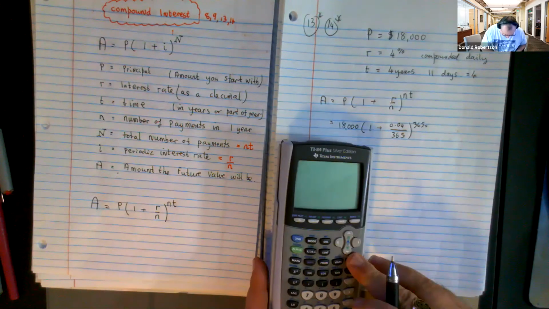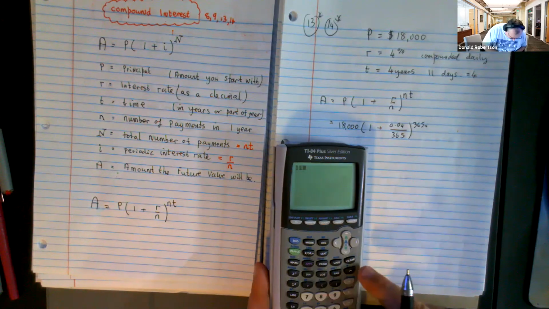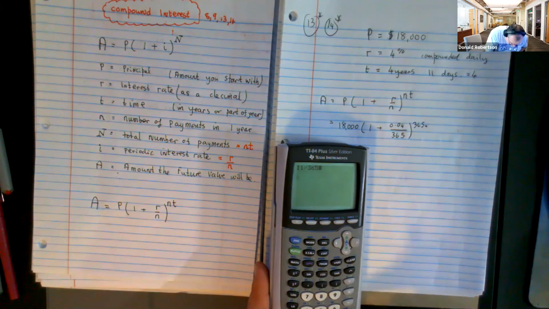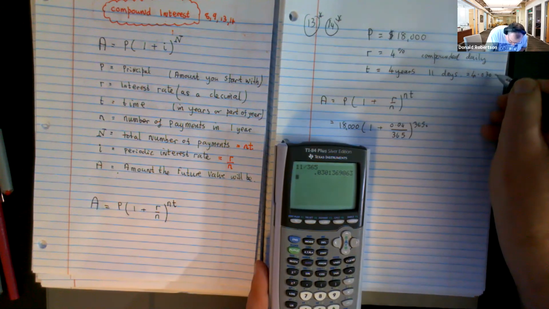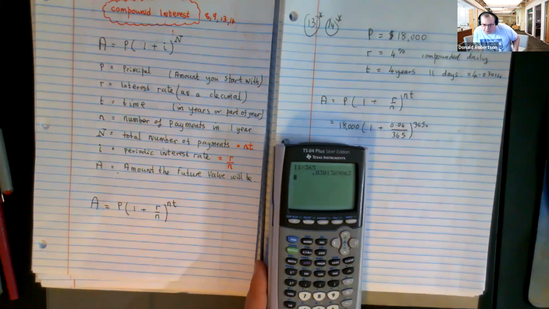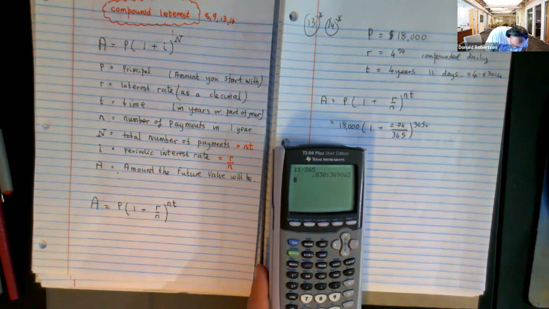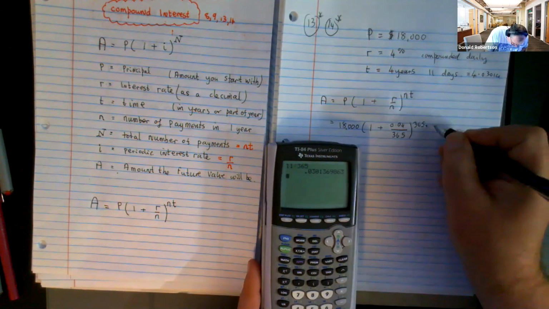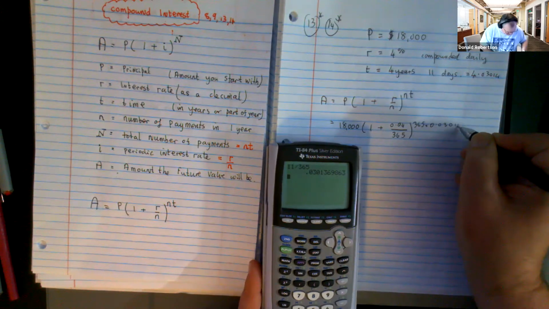I need to figure out what that looks like as a decimal. 11 days divided by 365 is 0.030. I'm going to have to stop somewhere. How about 14, right? Are you comfortable that that's roughly what 11 days looks like as a decimal? I had to round it off or else I'd be writing all day. So it's going to be this guy times 0.03014.